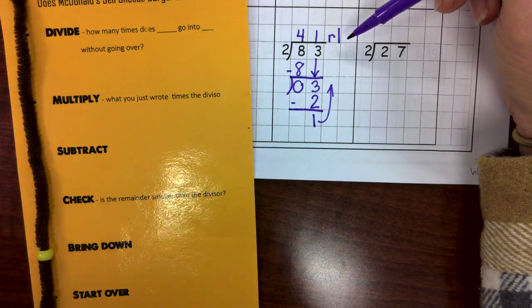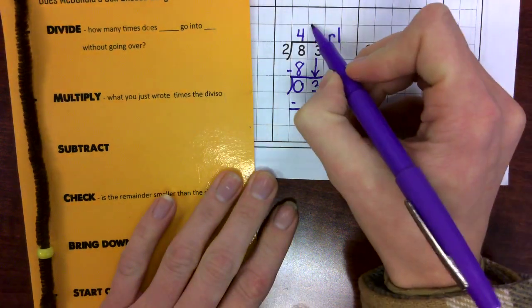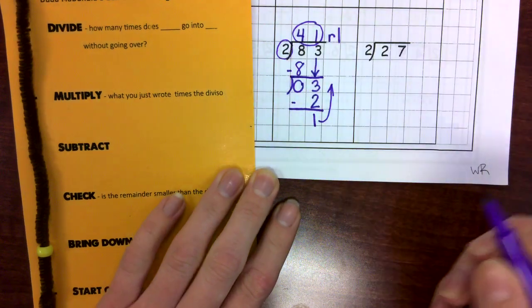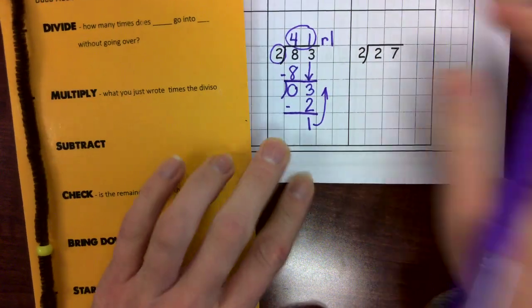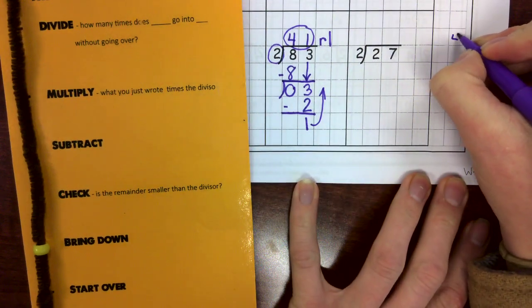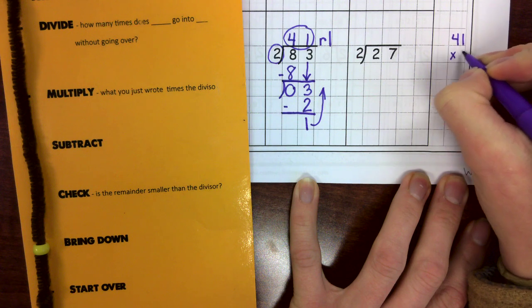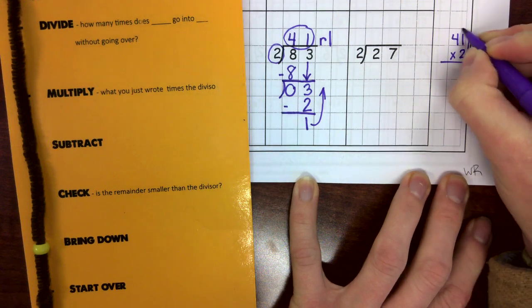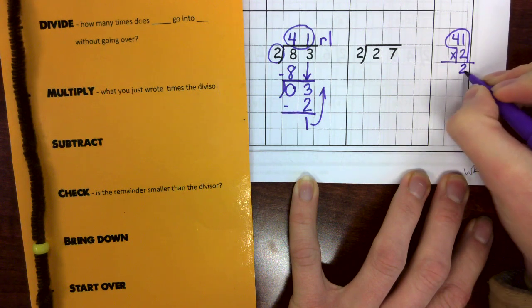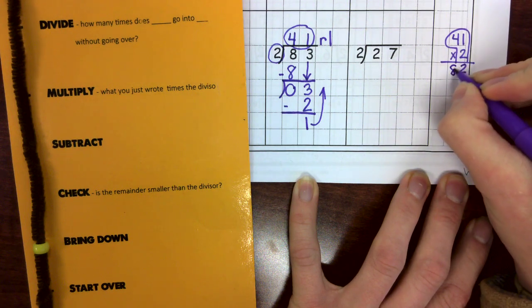Before you're done, you have to check. Okay, we need to circle the quotient and the divisor. We're going to make a little turtle head problem. So I'm going to come off here to the side, away from my division problem. And I'm going to do 41 times 2. It's a baby turtle head. 2 times 1 is 2. 2 times 4 is 8.